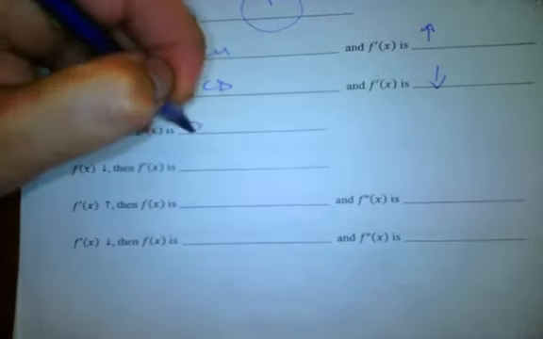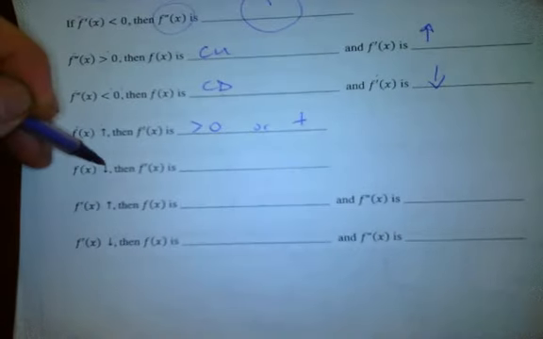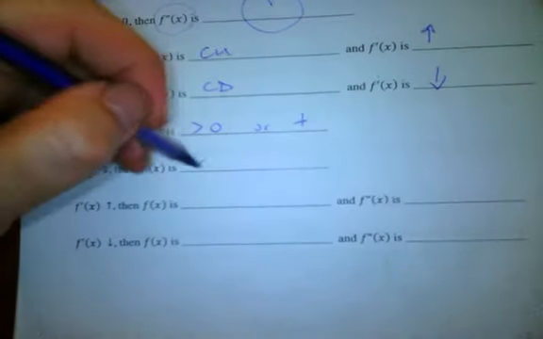Okay, what's next? If f double prime is greater than 0, then f is concave up and f prime is increasing. And if f double prime is less than 0, then f is concave down and f prime is decreasing.